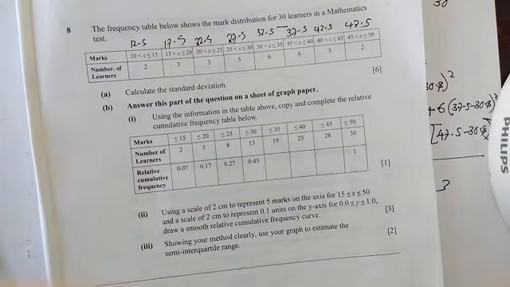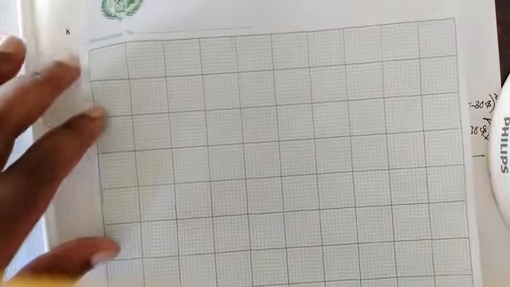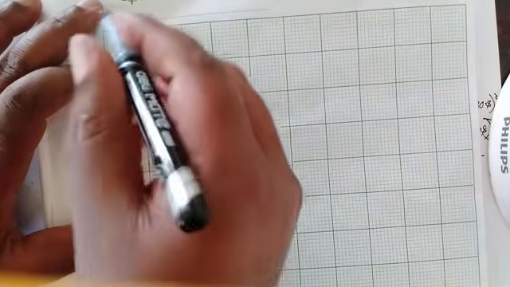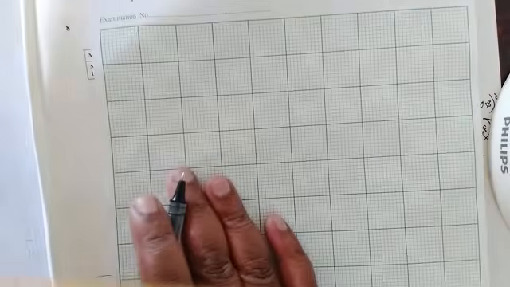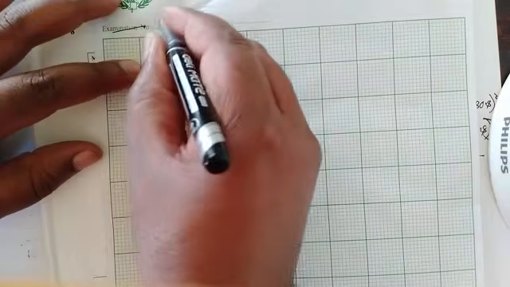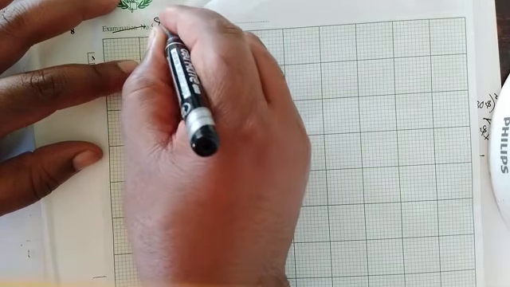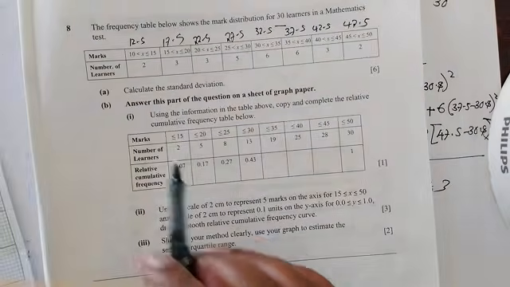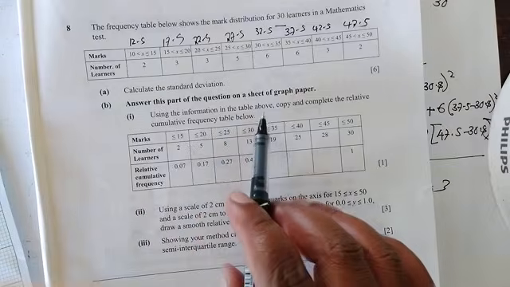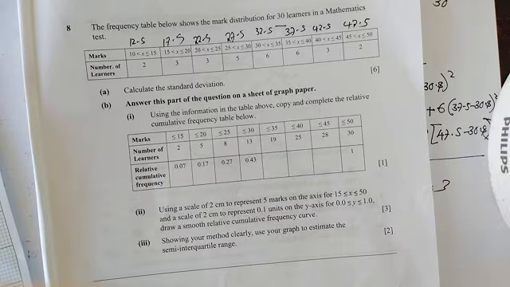Okay, so we go to the next question, B. You're supposed to write the question number here, which is question 8b. Now we are saying, using the information in the table above, copy and complete the relative cumulative frequency.